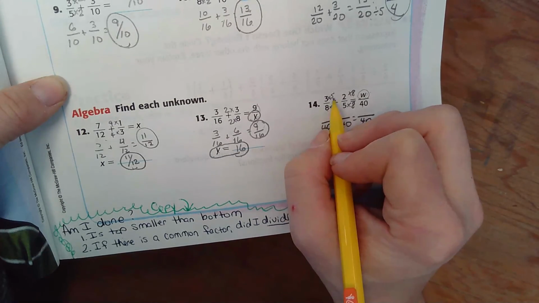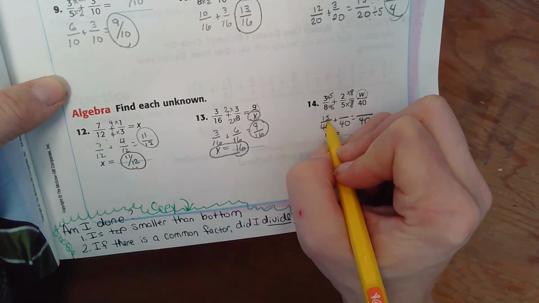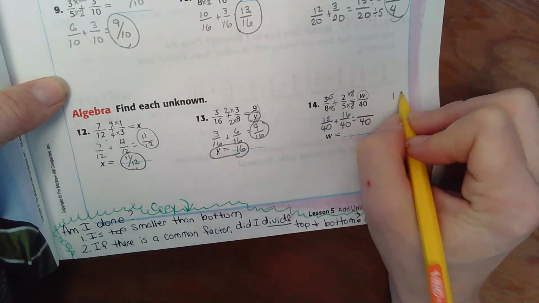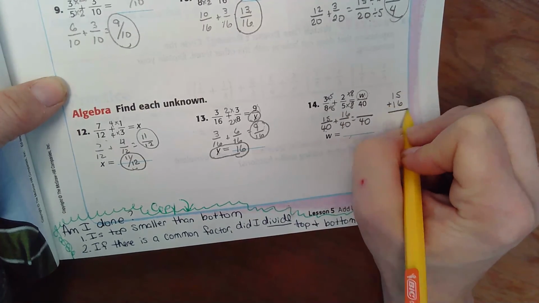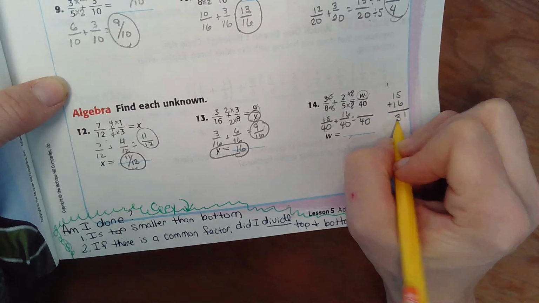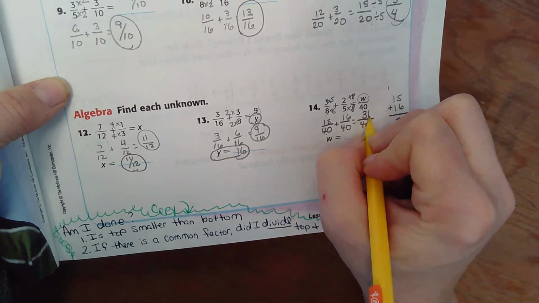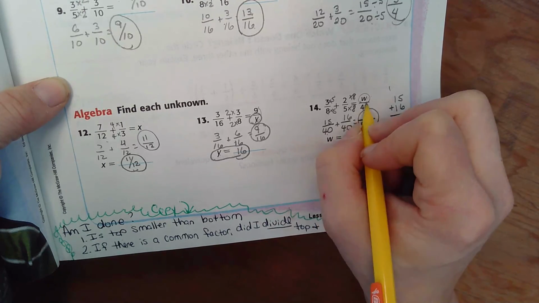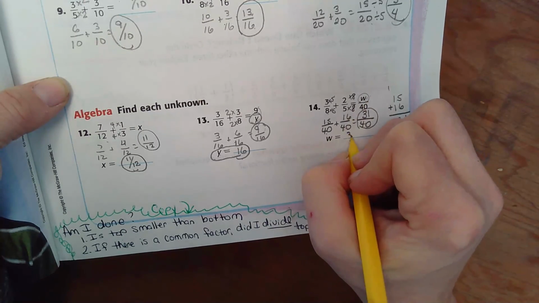Still don't know how many of them there are. 3 times 5 is 15. I need to add to that 2 times 8, which is 16. 15 plus 16. You'll notice I'm doing it off here on the side. 11, carry 1, 31. 31 40ths is the final answer to the fraction adding, but the W is just equal to 31.